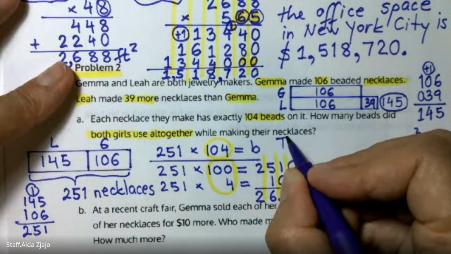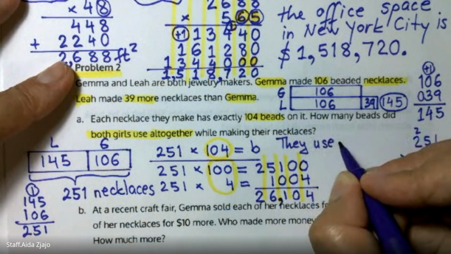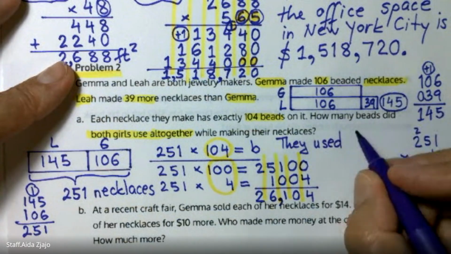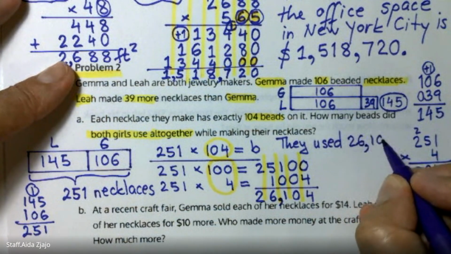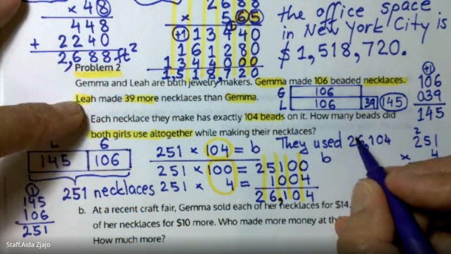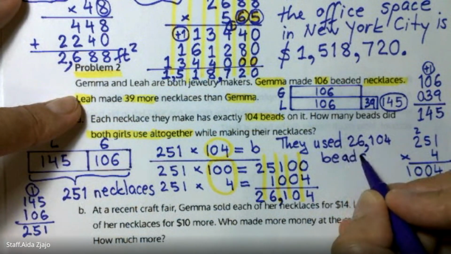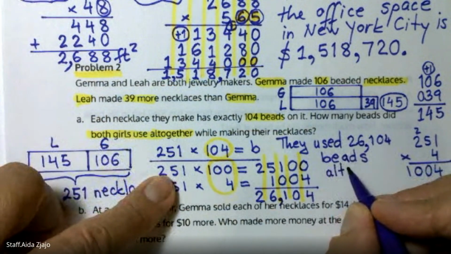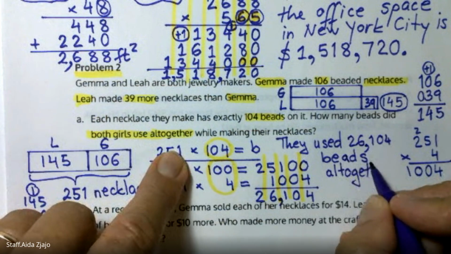I could say they used, I don't have enough room. They use 26,104 beads all together.